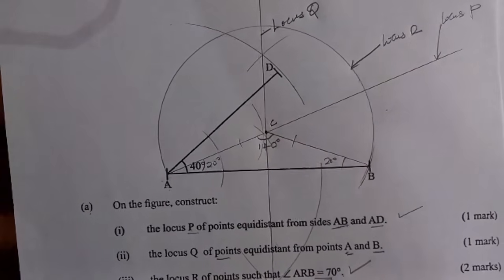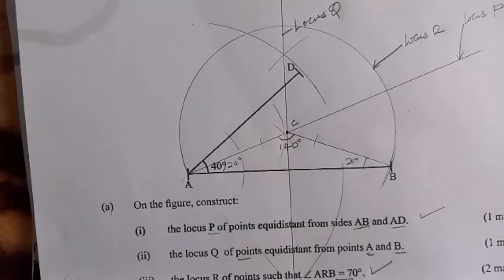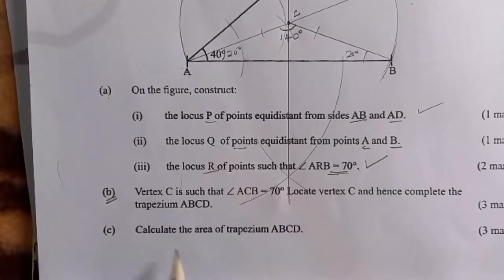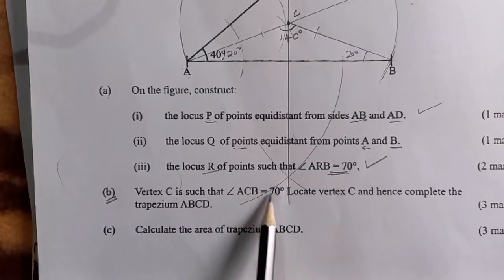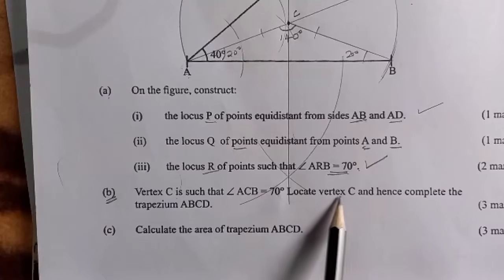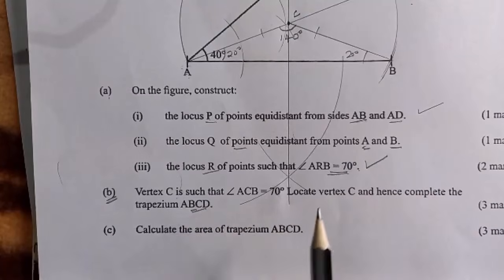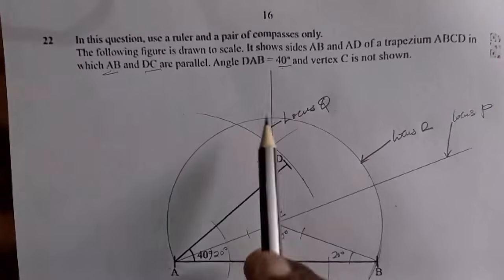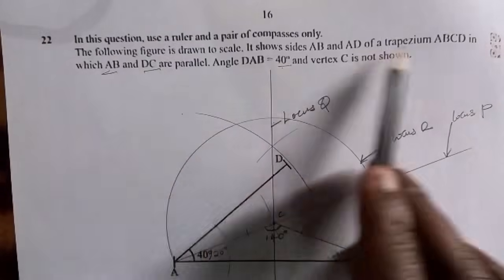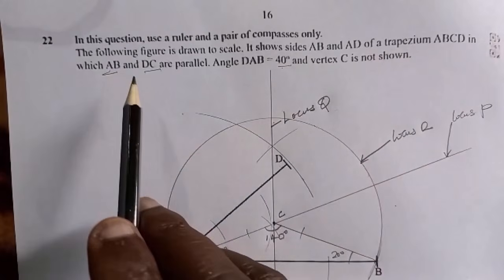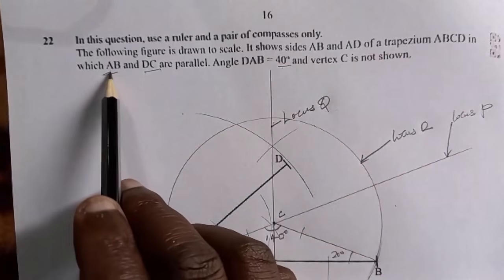You're done with that. The next one is part B. Vertex C is such that angle ACB is equal to 70 degrees. Locate vertex C and hence complete the trapezium ABCD. Remember we have the trapezium from the first part, and a trapezium has two sides that are parallel to each other.